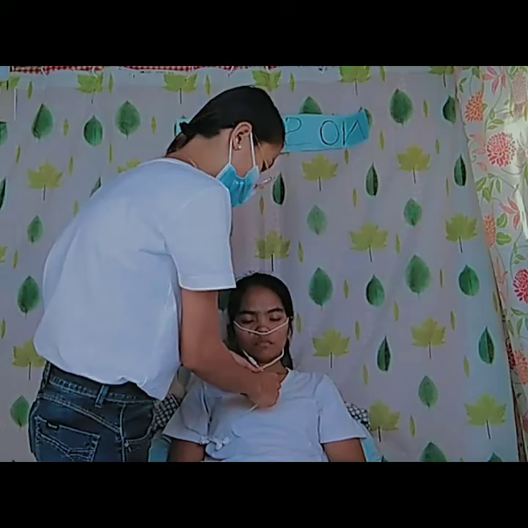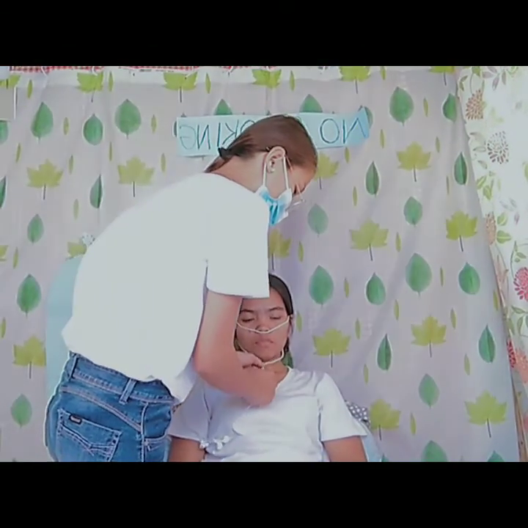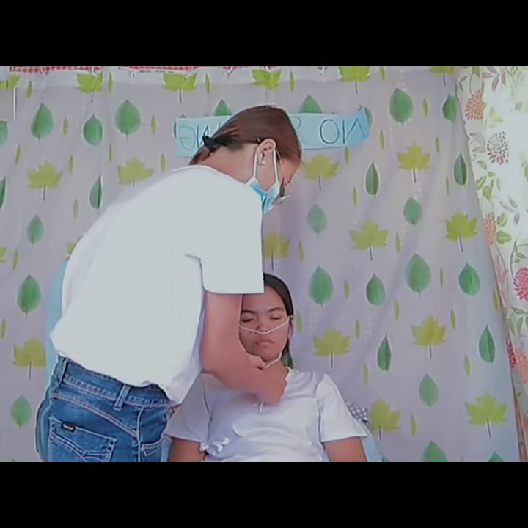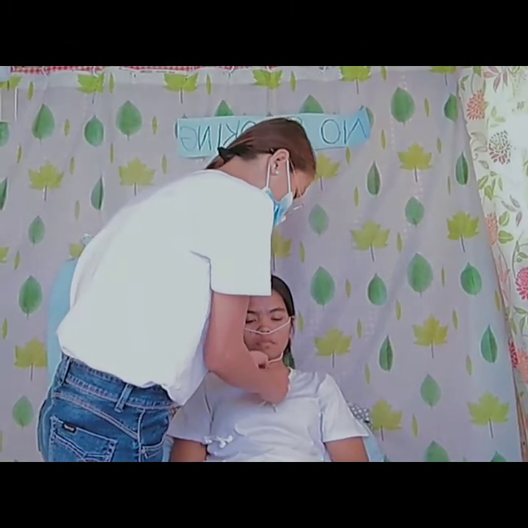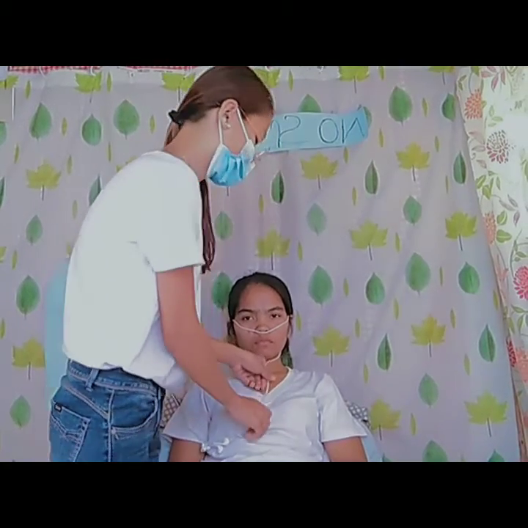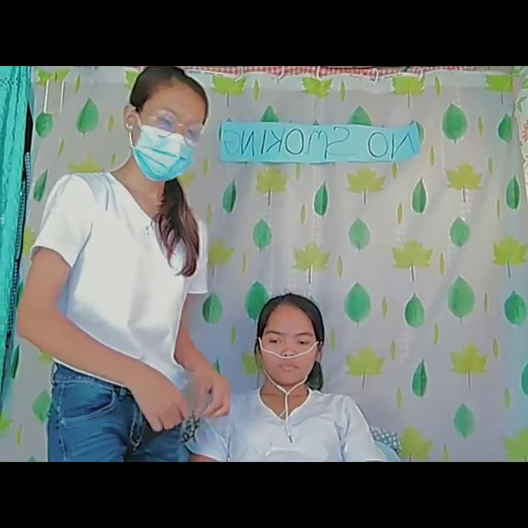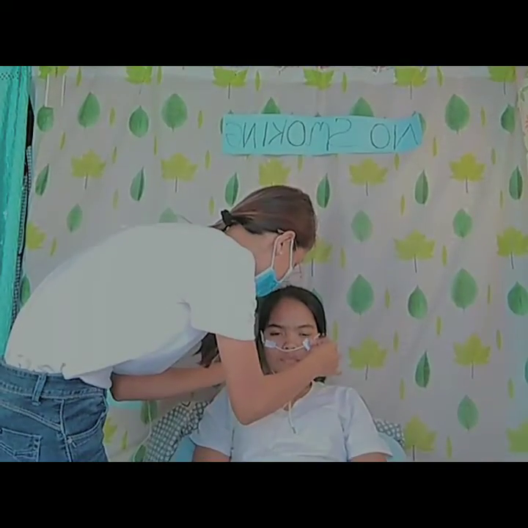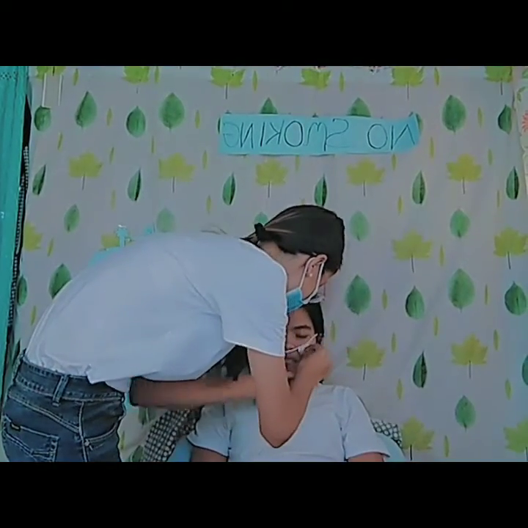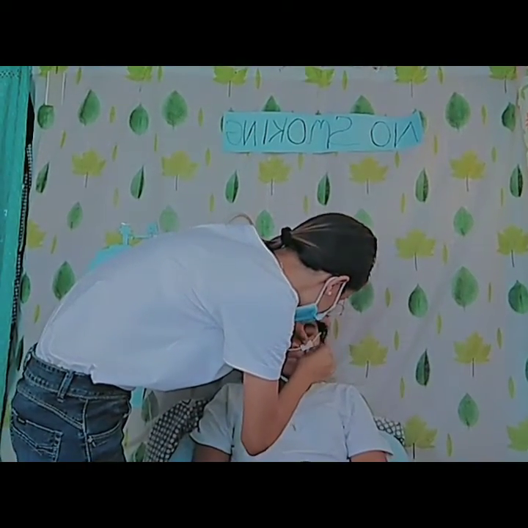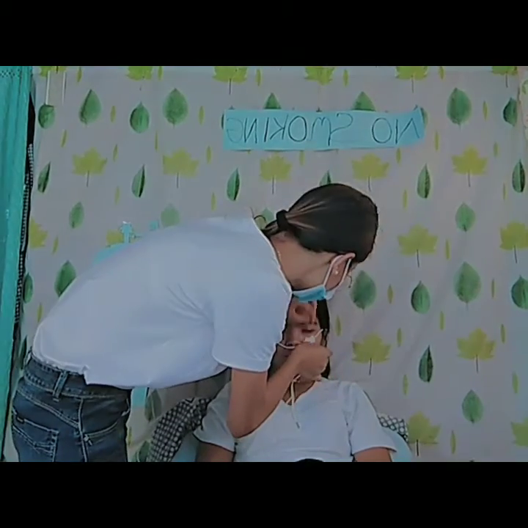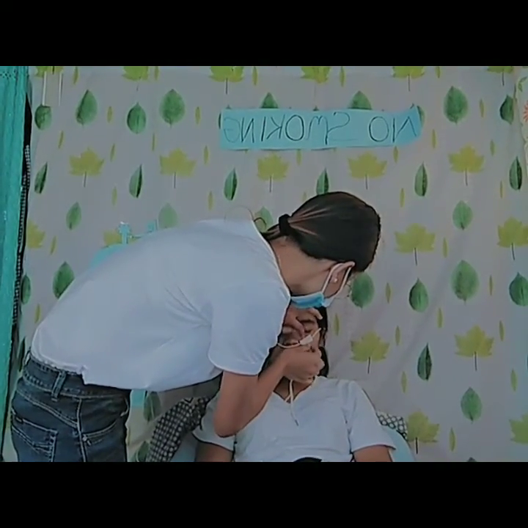Then we're going to adjust the plastic slide under the chin until the cannula fits snugly to the patient. Then add tape as necessary. Okay, so we're done now using the nasal cannula.